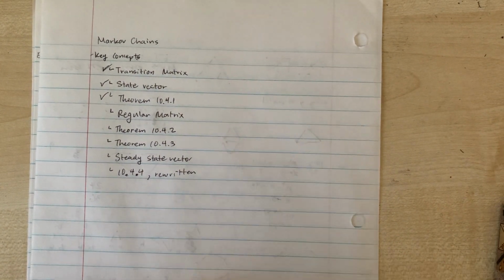Okay, so these are the key concepts that we'll be going over today in our discussion of Markov chains. If you want to pause the video here and take some notes, these will be the key concepts that we'll be hitting.